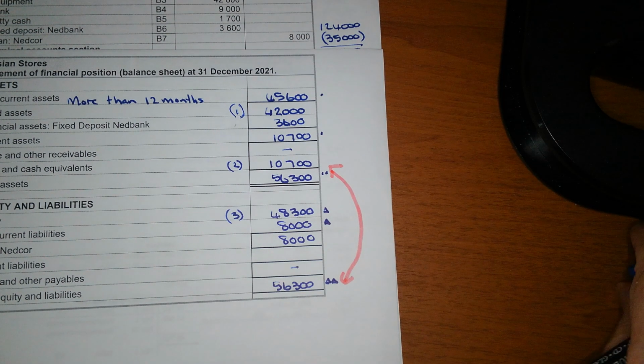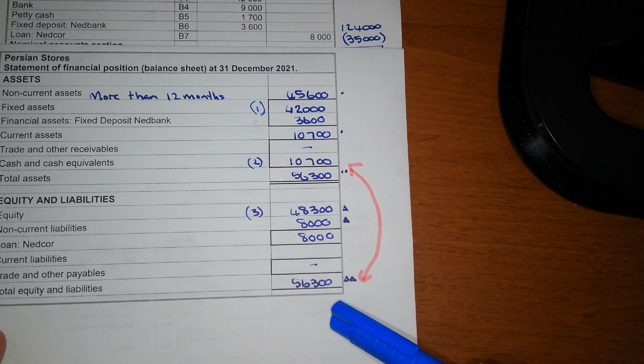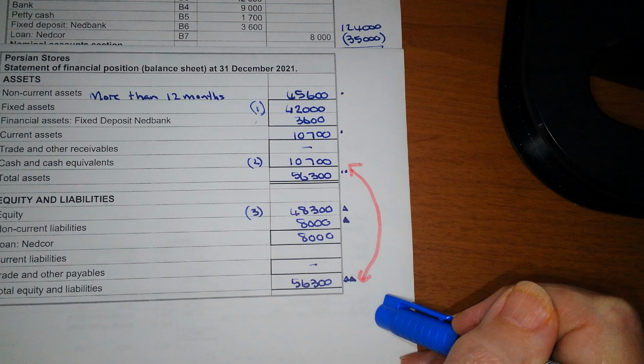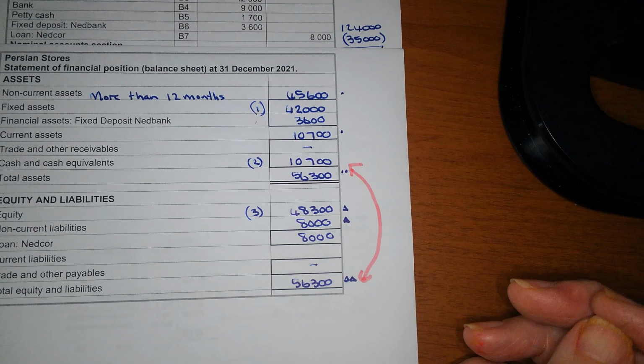And then what I must do is this answer and this answer must be the same, otherwise you make mistakes somewhere. Now if you write a test and you get to this point and it's not the same, please don't panic. You will still get marks for all the entries that you've done. You will lose a mark for one entry that you didn't do, or where you made a mistake, adding mistake. So it's not the end of the world if it doesn't balance. So in a test, if you see it doesn't balance, carry on with the next question. And then at the end of the test, if you have time left over, you can come back to the balance sheet and see where you made the mistake.